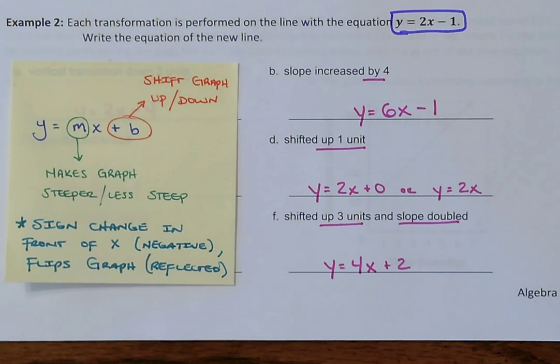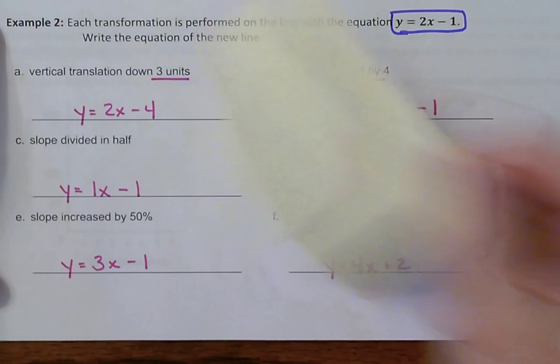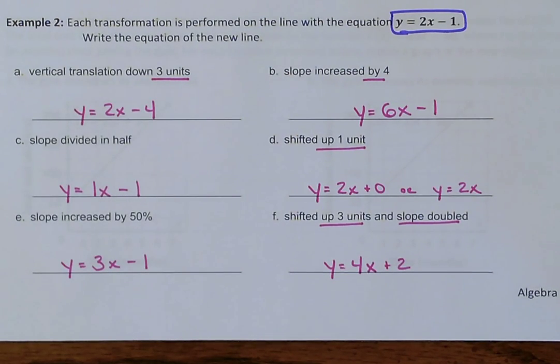So, example 2, that is the second part of our learning goal where it wanted us to go through and write a new equation based off of given transformations. So, example 1 and example 2, we have identified which one is steeper or less steep. And then we've also talked about how to transform an equation given a transformation.